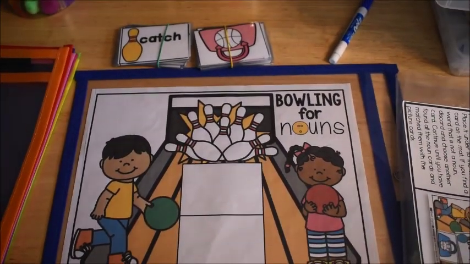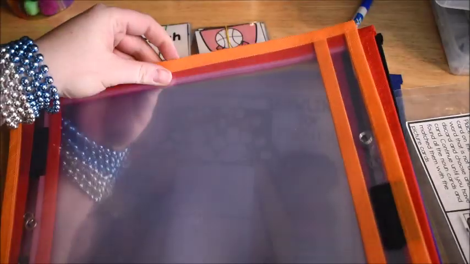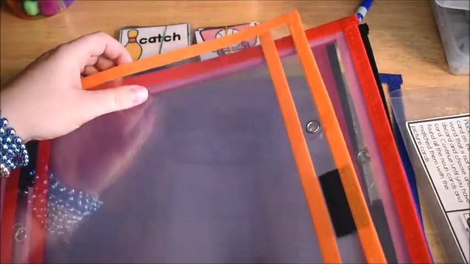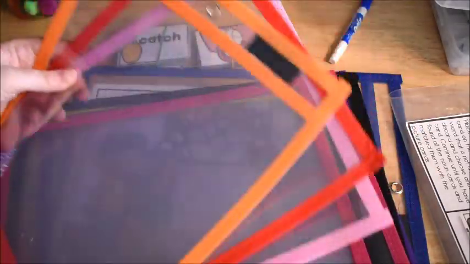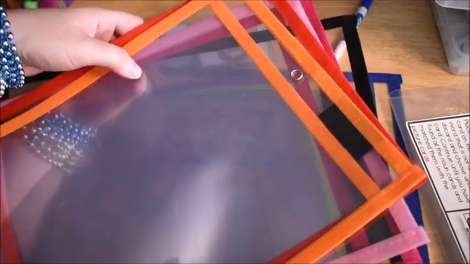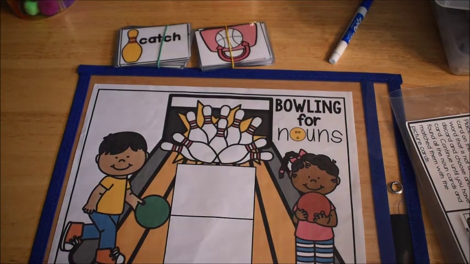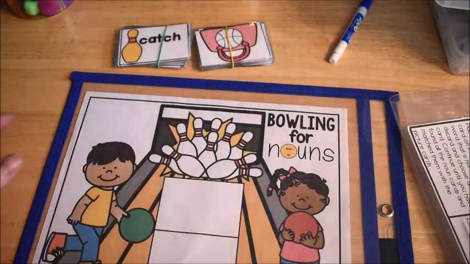Now with this activity, what I did is I put the mat inside one of these plastic sleeves. I bought these sleeves off of Amazon. If I can find the link, I'll try to remember to leave it in the description box below. But basically you can just search for dry erase sleeves and you should be able to find these. I love them so much. It has saved me because I don't have to laminate all my mats anymore. I just put them in the sleeves.